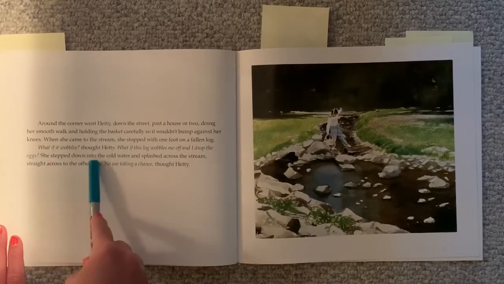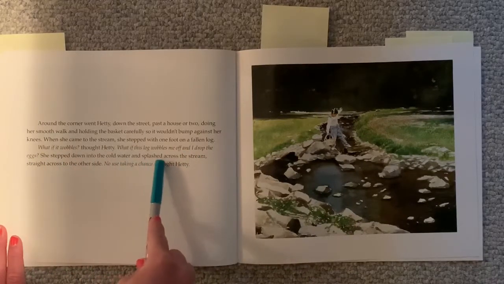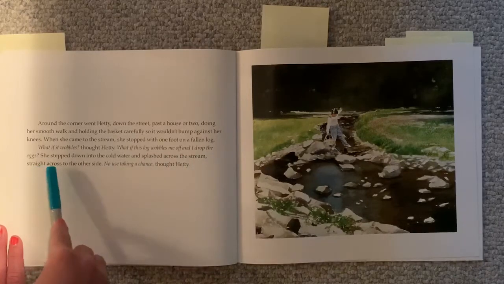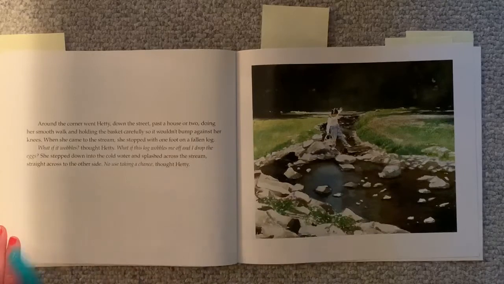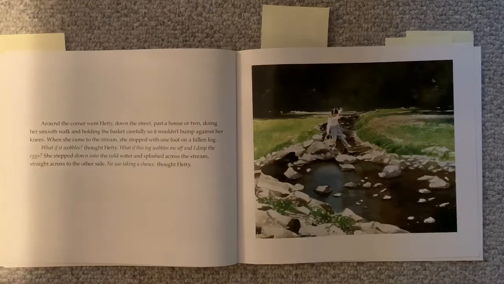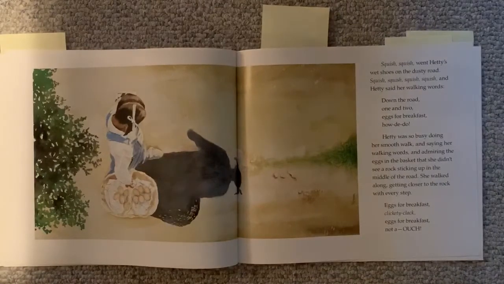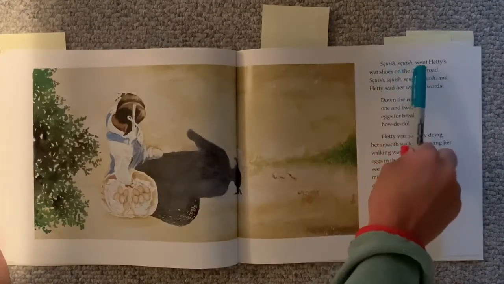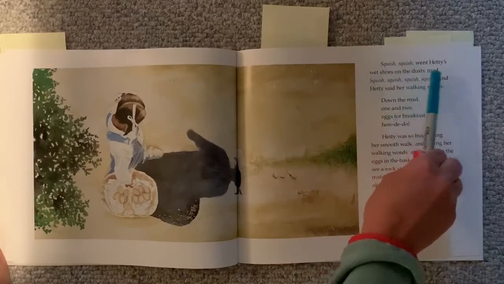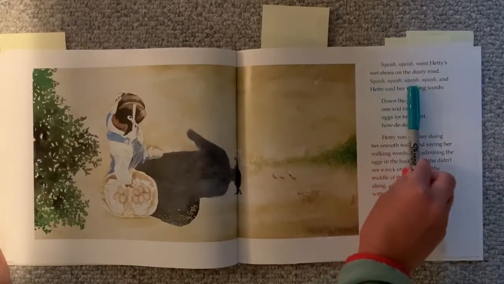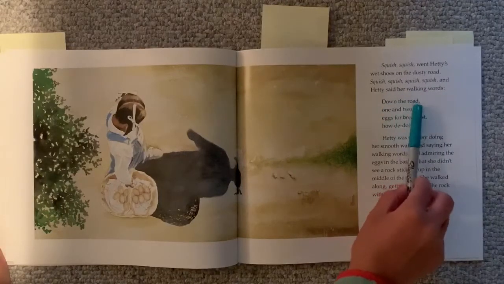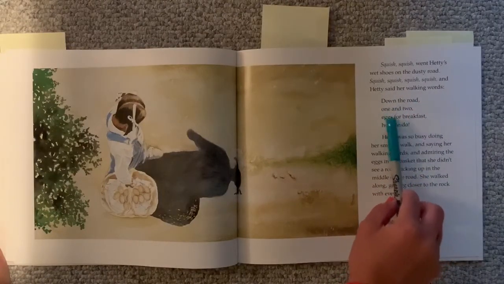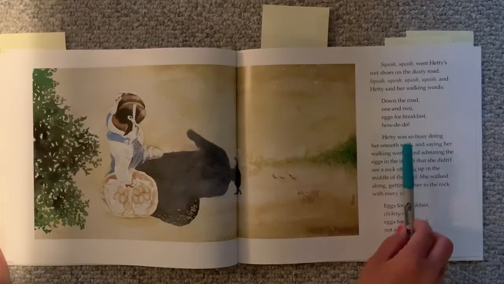She stepped down into the cold water and splashed across the stream, straight across to the other side. "No use taking a chance," thought Haiti. So she's being super careful with those eggs. Squish, squish, went Haiti's wet shoes on the dusty road. Squish, squish, squish, squish, and Haiti said her walking words. "Down the road, 1 and 2, eggs for breakfast, howdy-do."